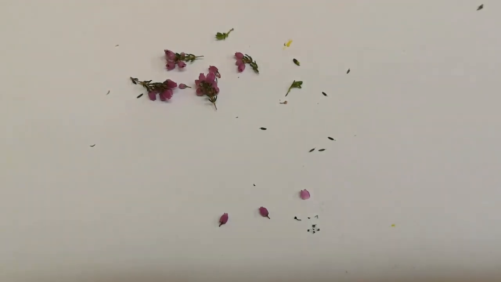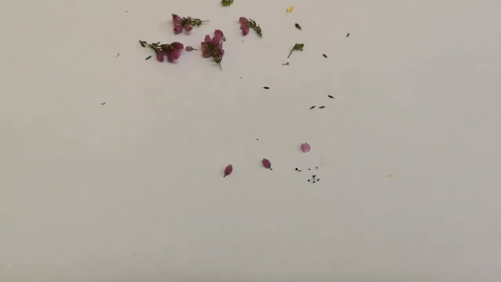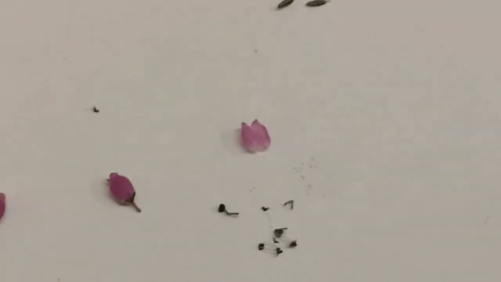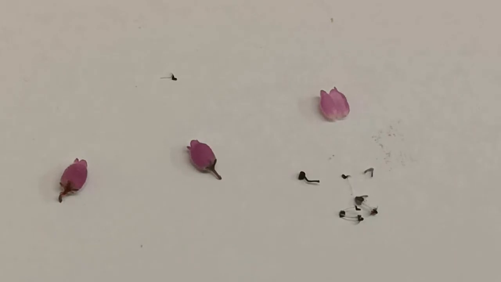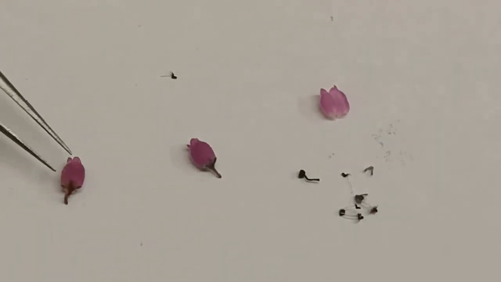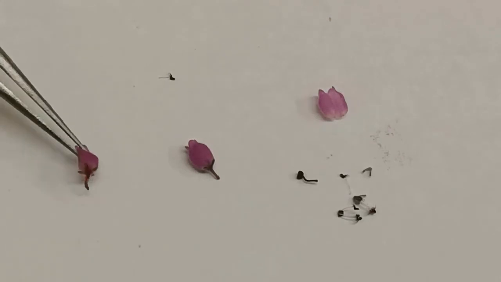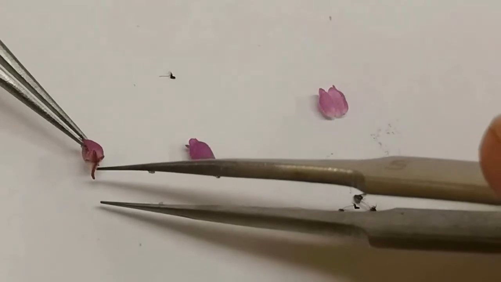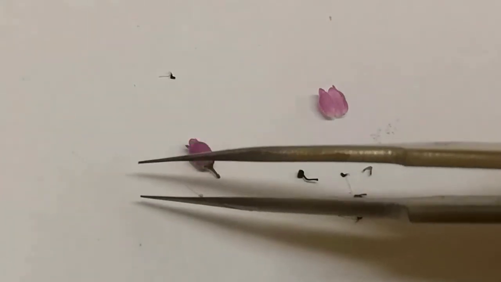Then let's move down to the actual flower. So we're just going to zoom in a little bit on these flowers. Okay, so here you can see in this example we have the bracts and the bracteoles over there, so those small little appendages.